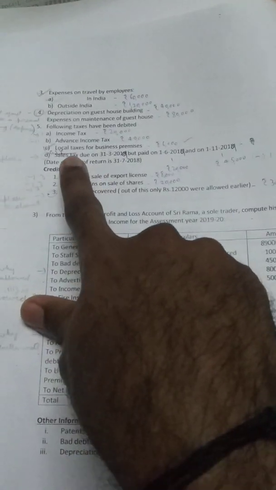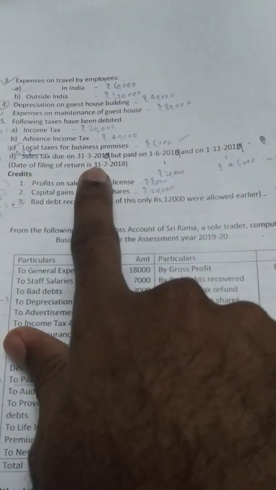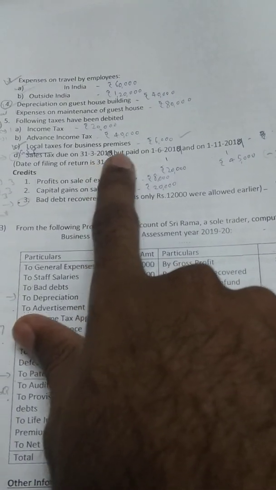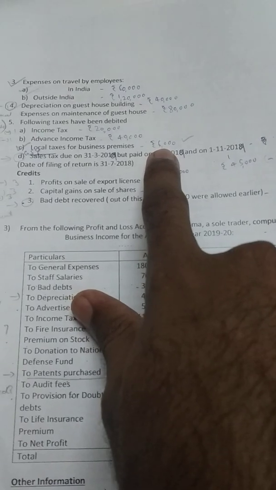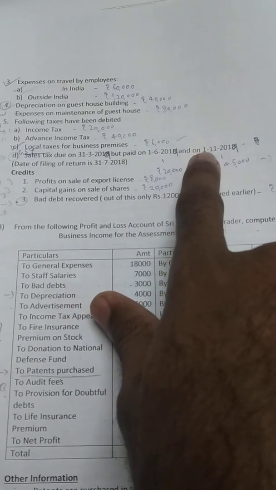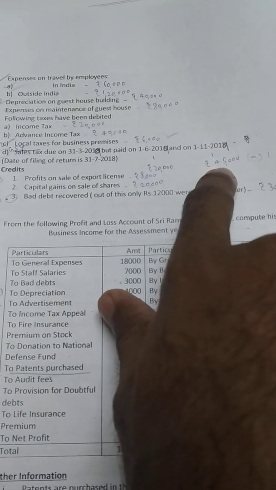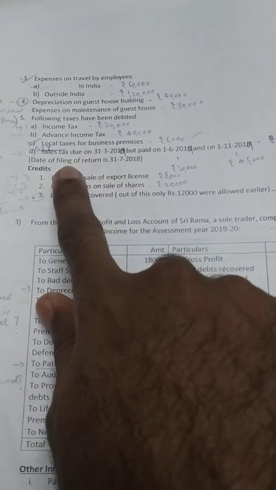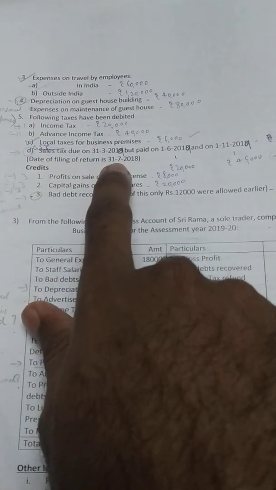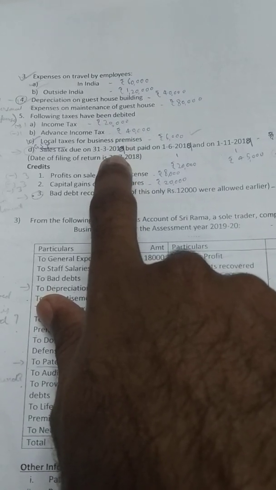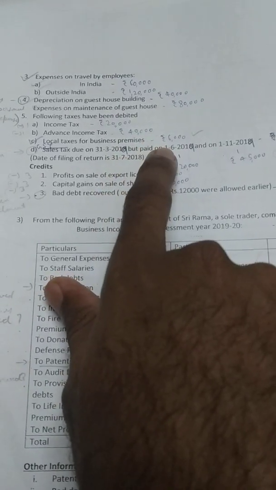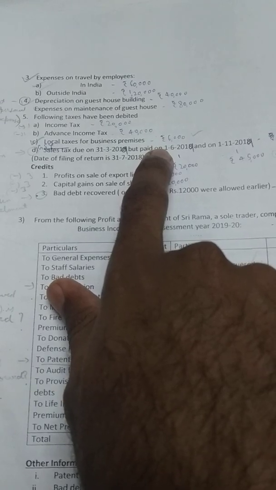Next, moving on, GST due on 31/3/2019 was paid on 1st June 2019 worth 6,000, and on 1/11/2019 worth 45,000. As you all know, the last date of filing return is 31st of July 2018. So any tax paid before this date is considered to be an expense for the business.